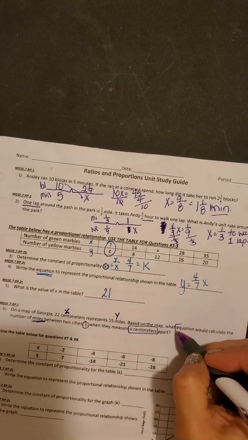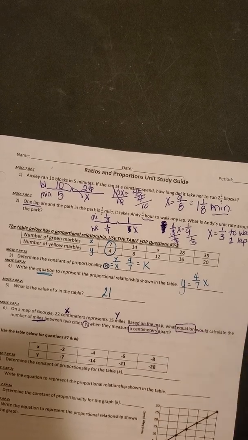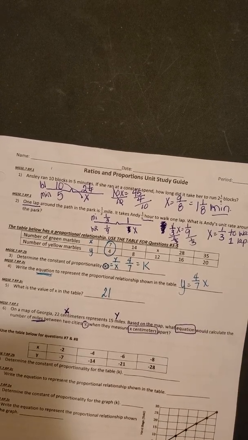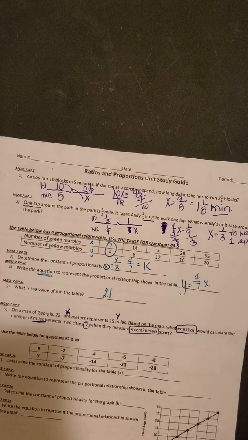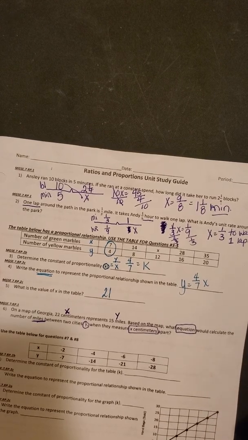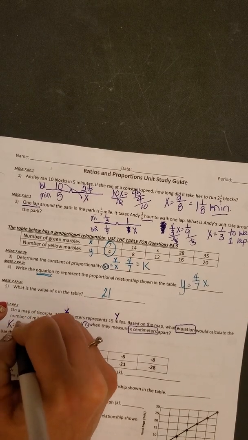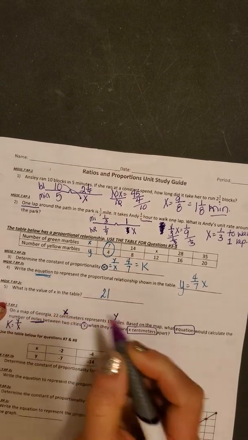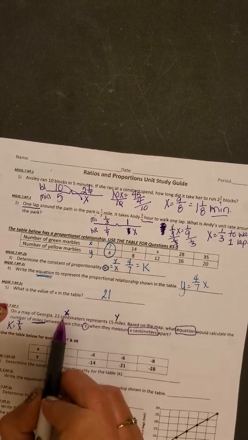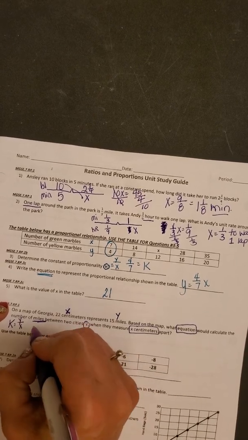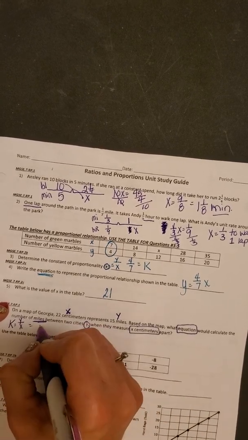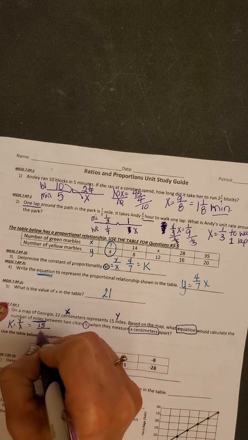It's asking me for an equation. So if it's asking me for an equation, I know that I've got to have k. So let's do that first. k is equal to y over x. Well, here they are, y and x. So k is equal to 15 over 22.